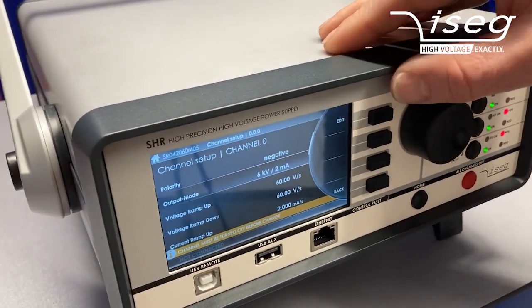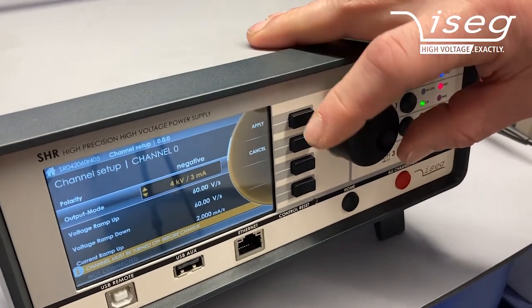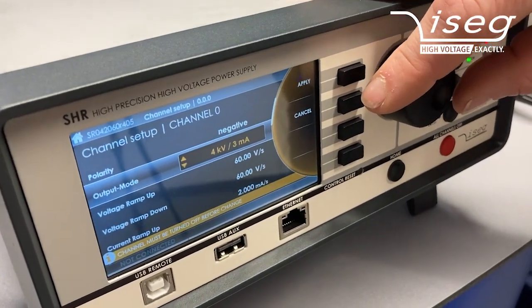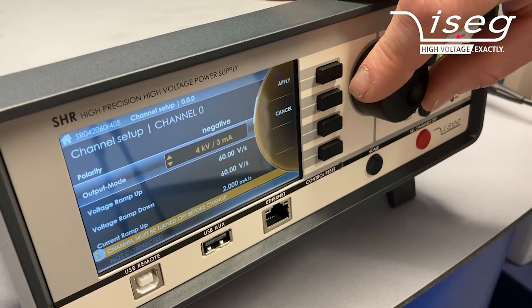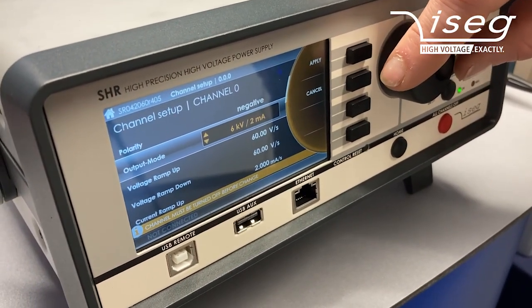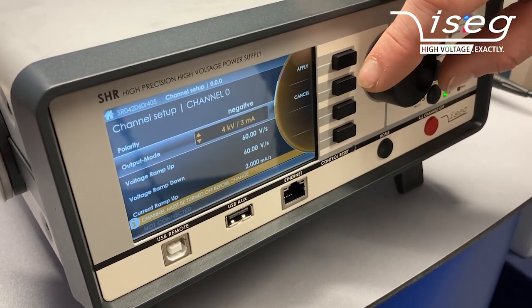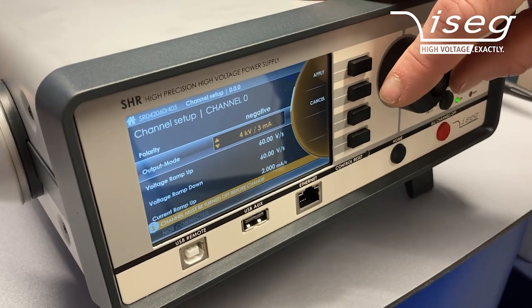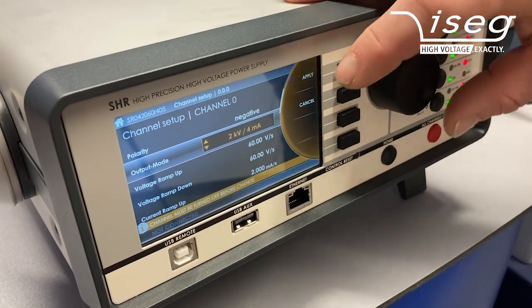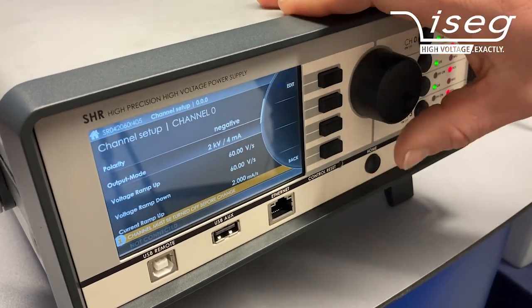Same way I can, for example, change the output mode. So there are 3 output modes here for the universal 6 kilovolt device. Basically the maximum voltage is 6 kilovolt, where the device can provide 2 milliamps, but I can reduce this to 4 kilovolt, where each channel is able to provide 3 milliamps, or to 2 kilovolt with 4 milliamps, and just select the new output mode.